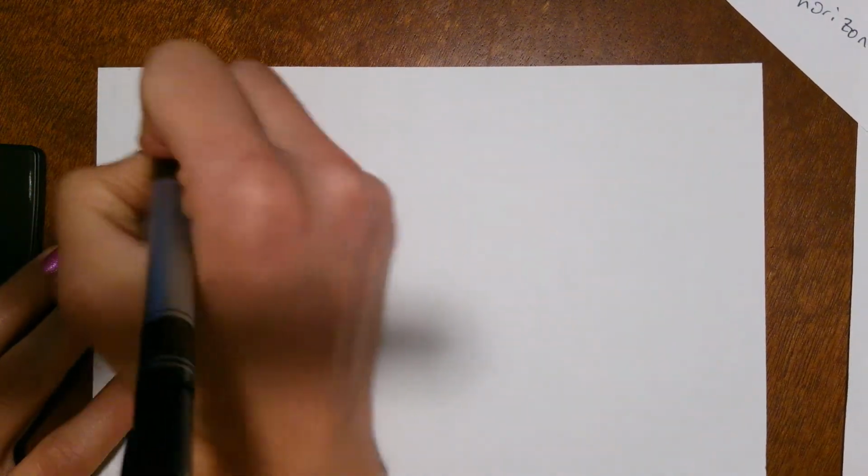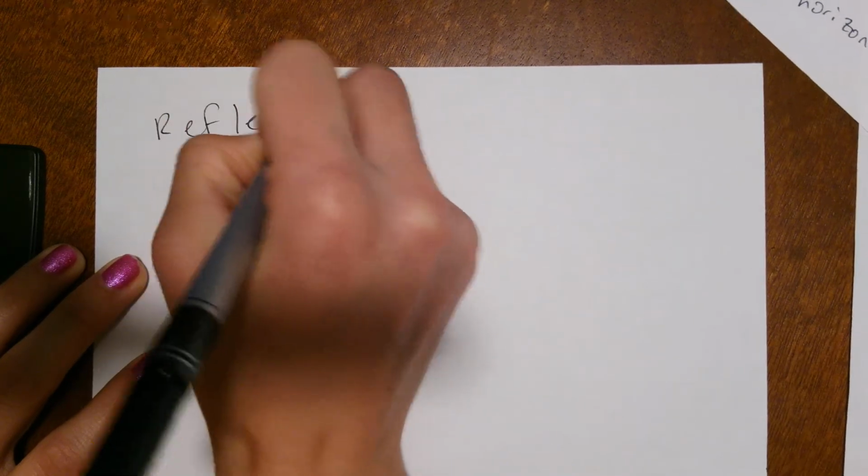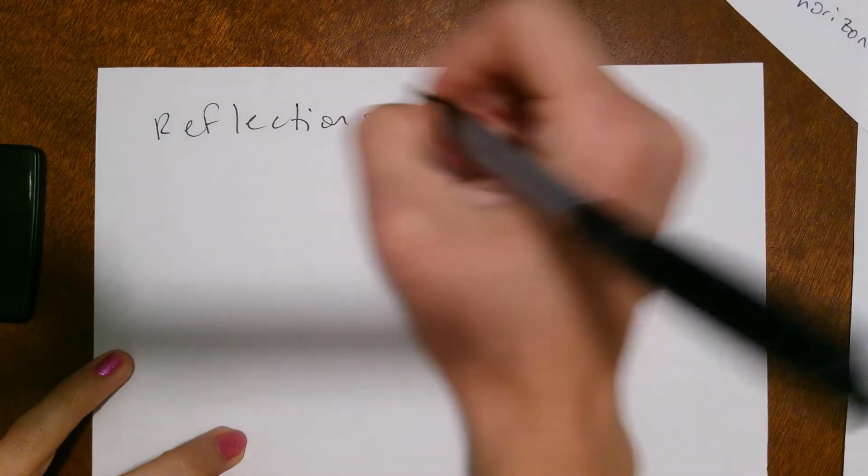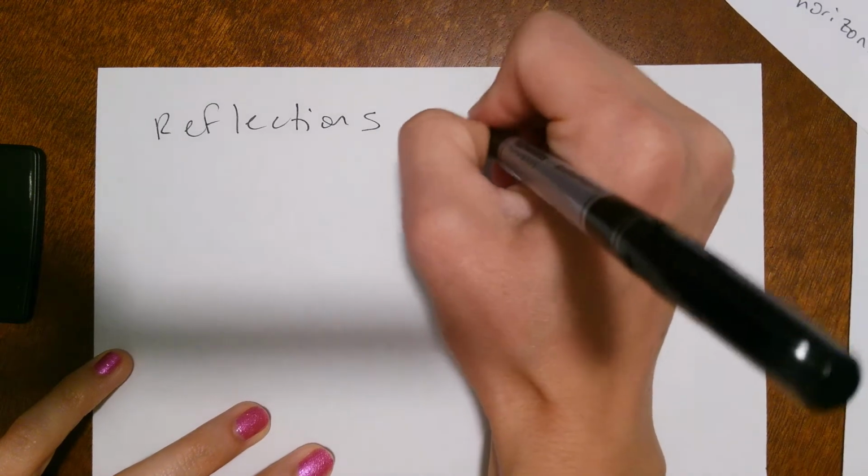All right, so we have stretches, shrinks, shifts, and slides. The last thing we have real quick are reflections. Again, if it's inside, it's horizontal. If it's outside, it's vertical. And reflections come from just multiplying by a negative.